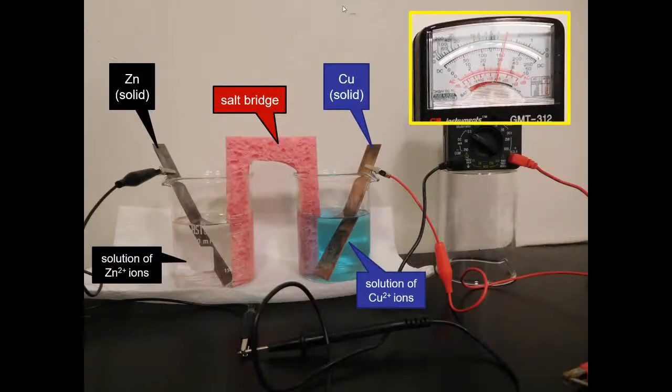Okay, so in that demo, you saw I had my two metals, zinc and copper, a solution of zinc ions and a solution of copper ions. I had my salt bridge so that the ions could travel back and forth, and we were making electricity. One of these metals was being oxidized, one was being reduced. Let's figure out which was oxidized and which was reduced so we can describe which is the anode and which is the cathode.